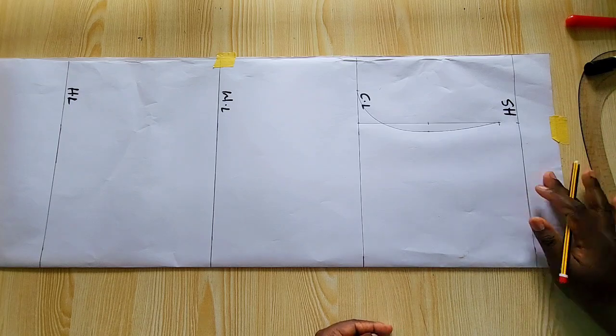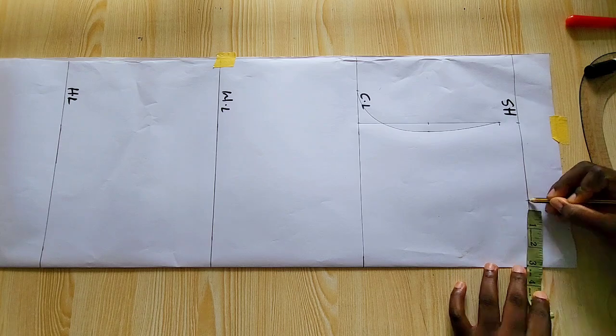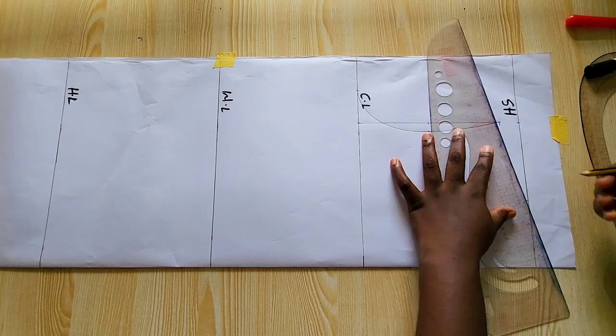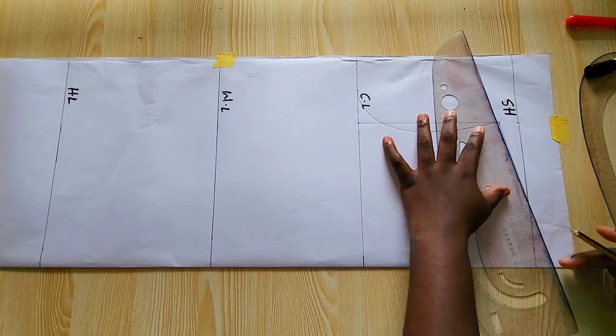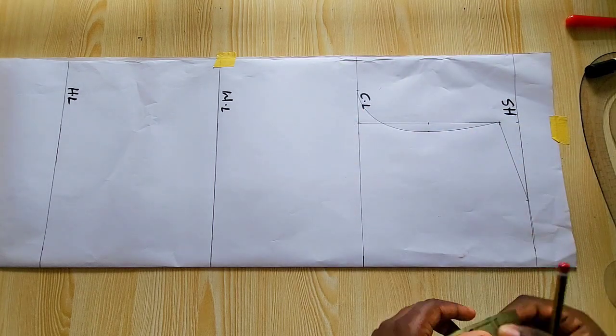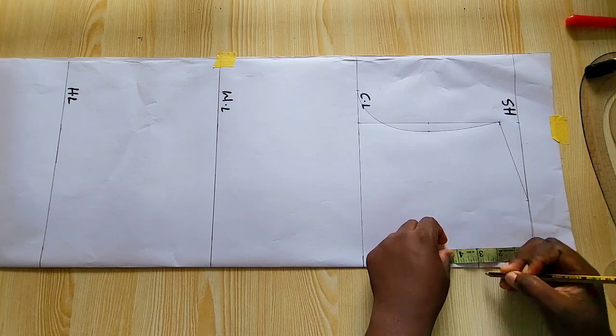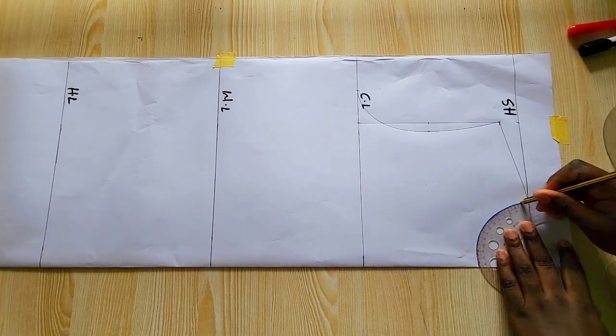So on the shoulder line, I'll be taking 3.5 inches. Now you can also make use of the standard neck wideness of 3 inches. So after doing that, I connected my shoulder slant to the neck wideness. So after doing that, you can choose to draw a neck curve, but that is totally optional because we're not making use of the neck curve. So I'm just drawing it because this is a normal basic bodice.